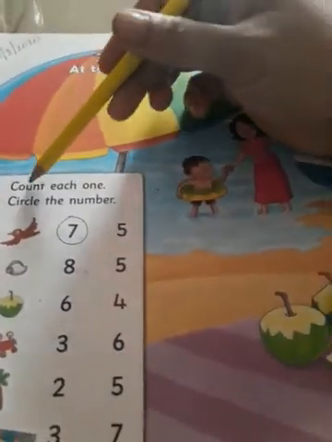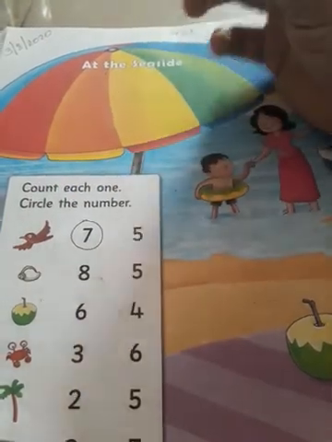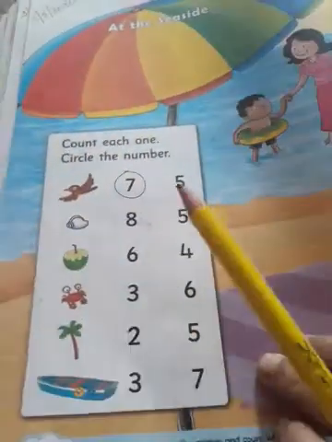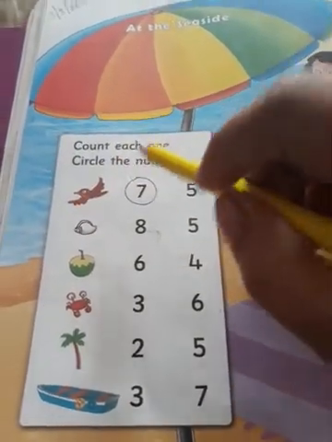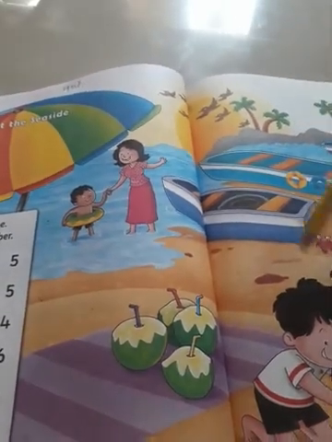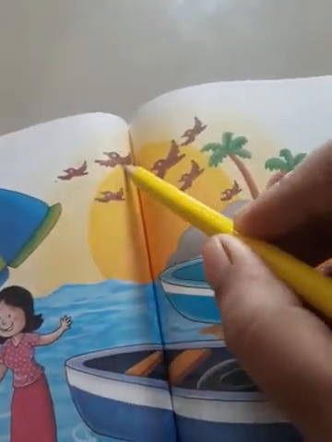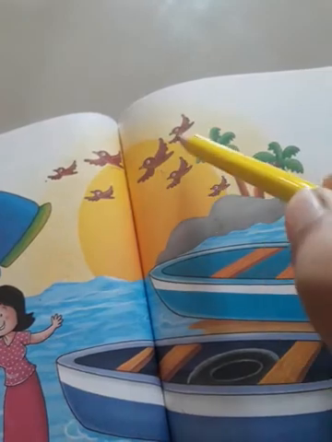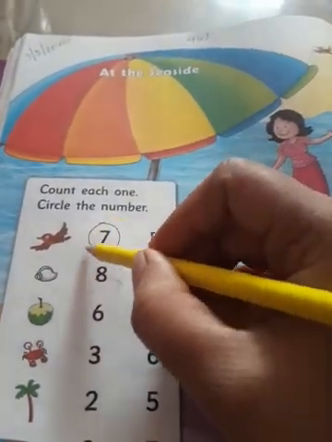What they have given here? Count each one and circle the number. On the side they have given the pictures. First is bird. So what you have to do? You have to count how many birds are there on the page, and that number you have to circle. So here 1, 2, 3, 4, 5, 6 and 7. 7 birds are there. So already they have circled the number.